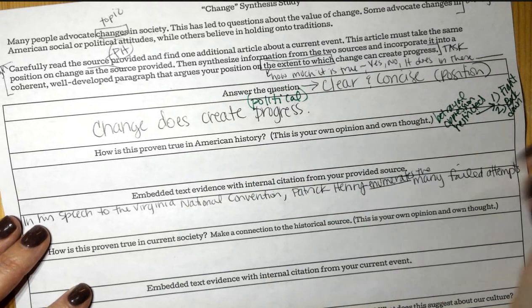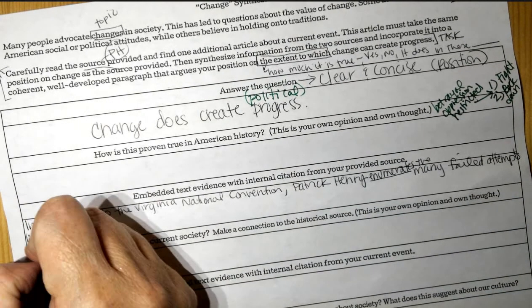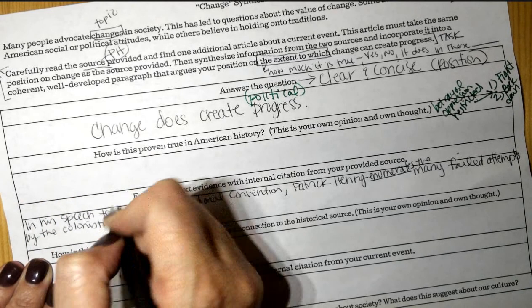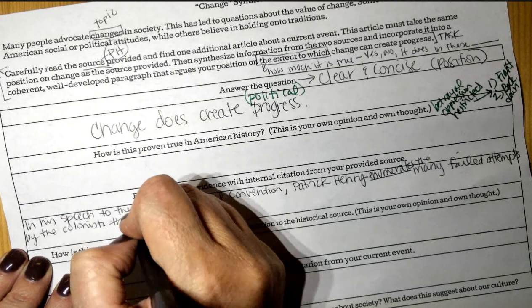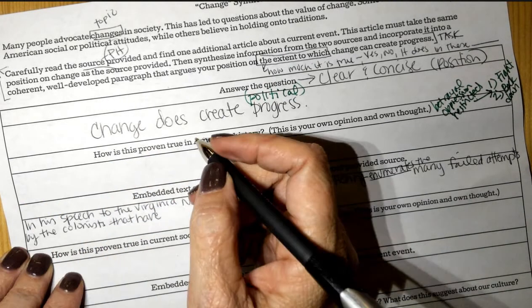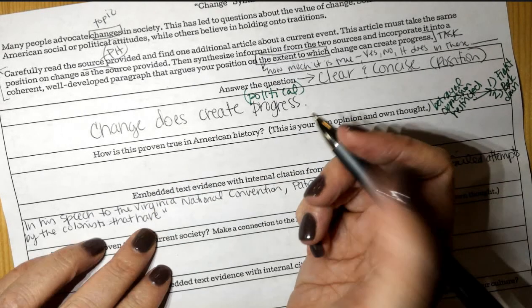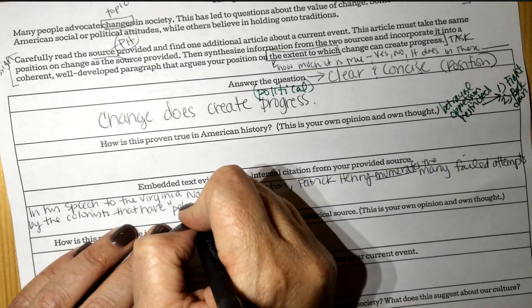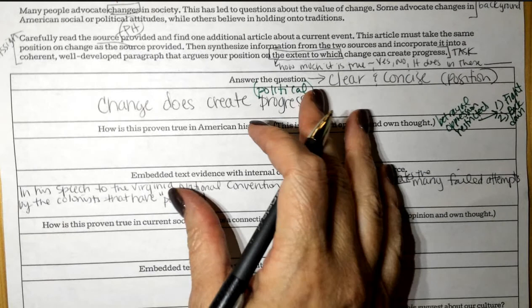the many failed attempts by the colonists that have. Okay, now I need those in order. That have, what have they done? What's the first verb? They have... Petitioned. Okay, so petitioned.